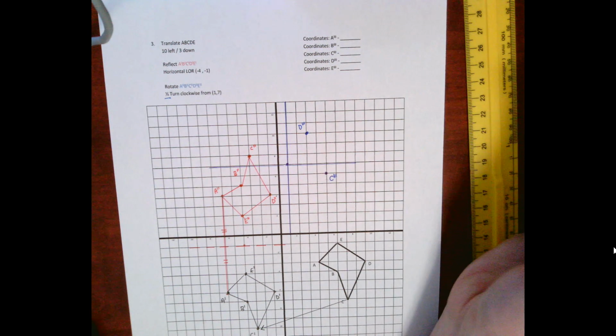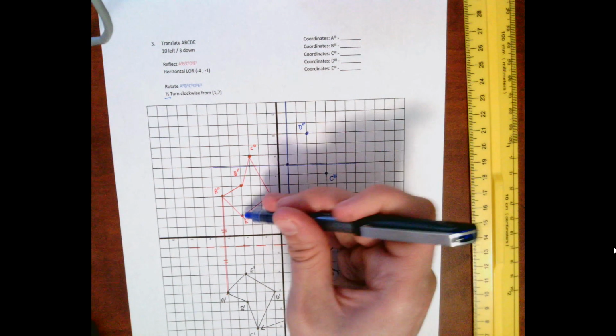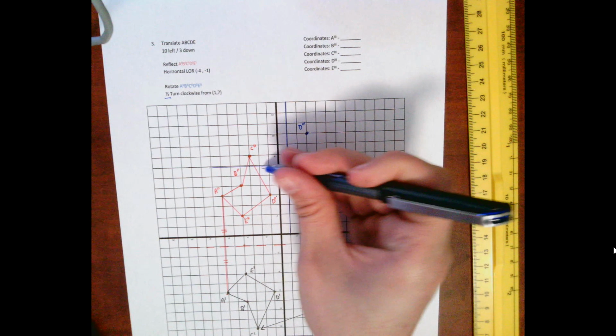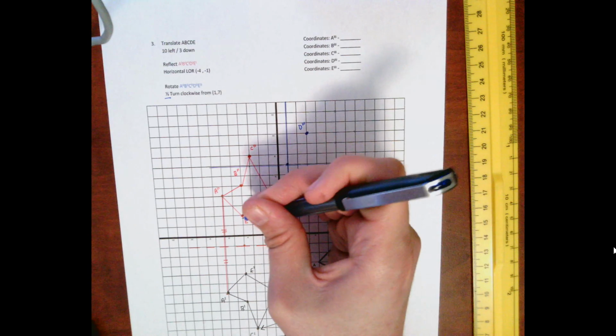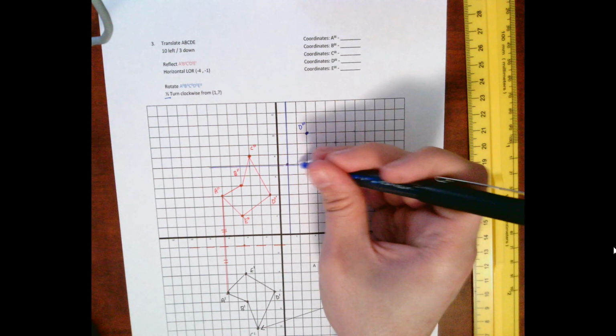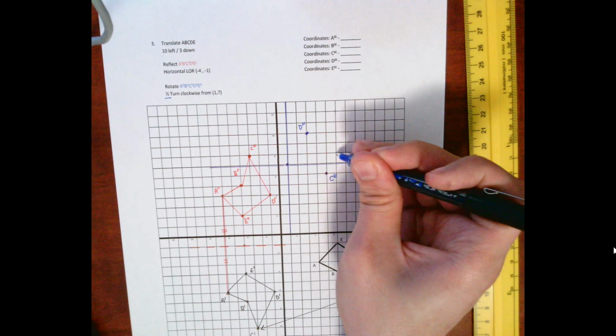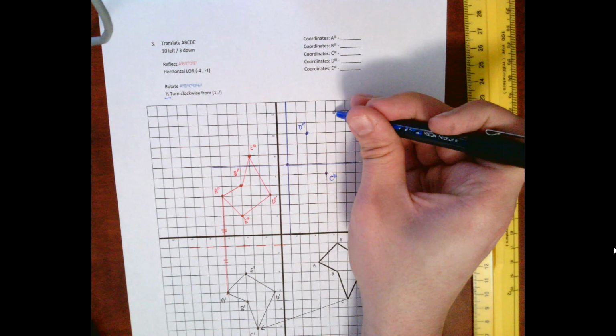Now we can move point E. Point E is 5 and 5. So 1, 2, 3, 4, 5. E triple prime.